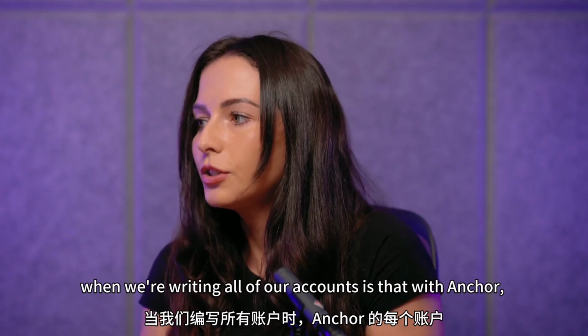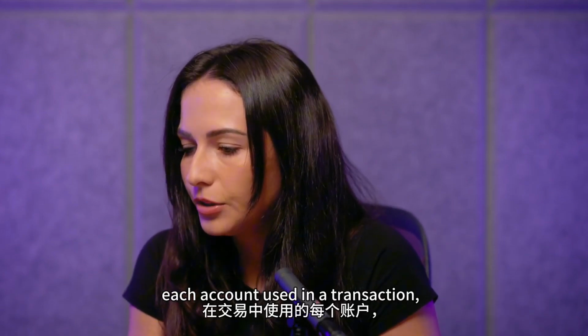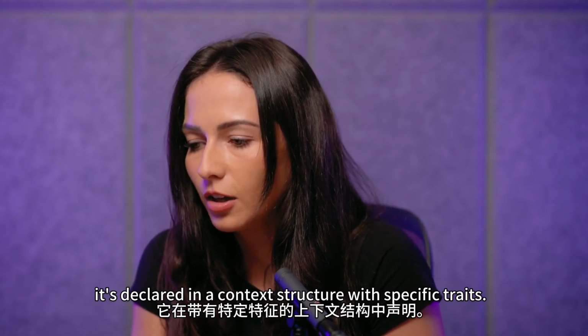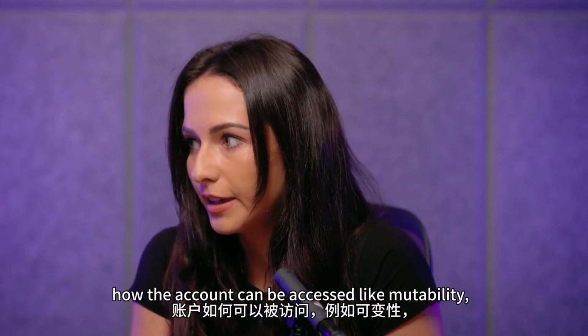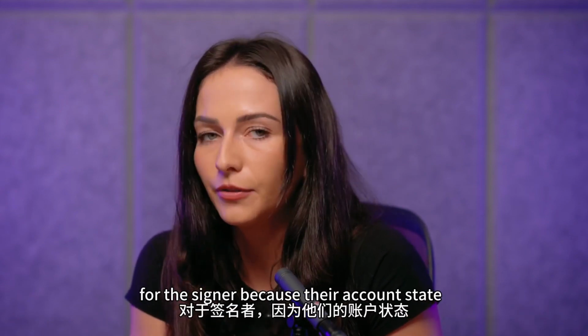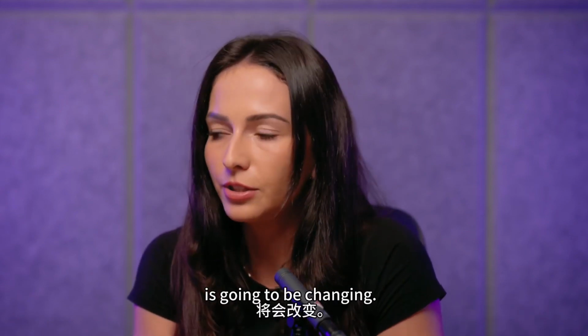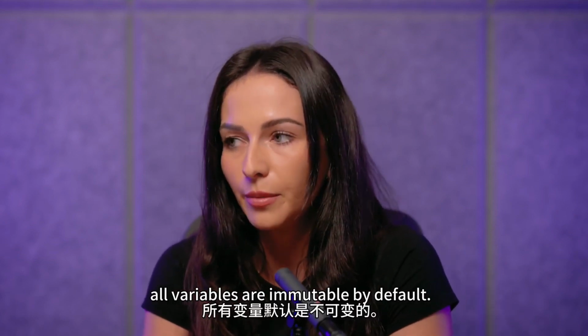Okay. So one thing to note when we're writing all of our accounts is that with Anchor, each account used in a transaction is declared in a context structure with specific traits, and these traits dictate how the account can be accessed, like mutability, which is why we needed to specify the mutability for the signer, because their account state is going to be changing, and in Rust, as you know, all variables are immutable by default.